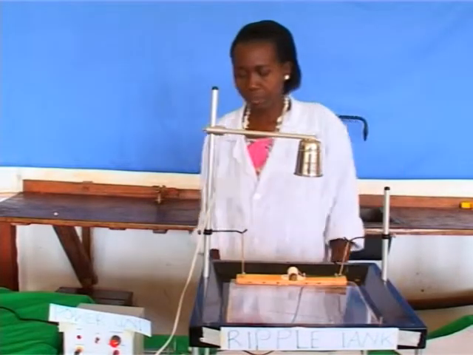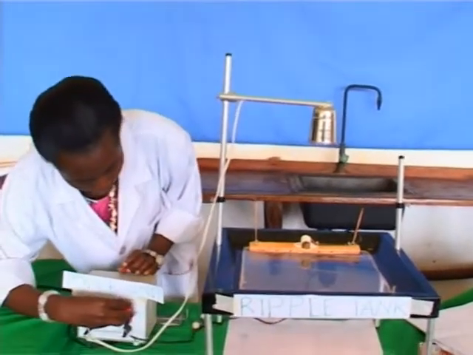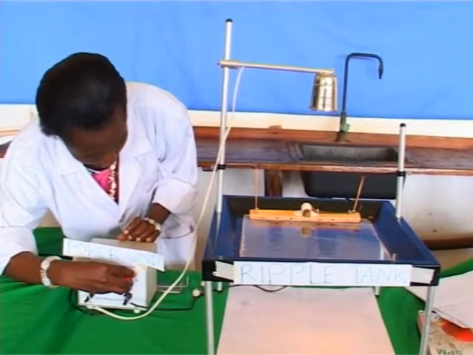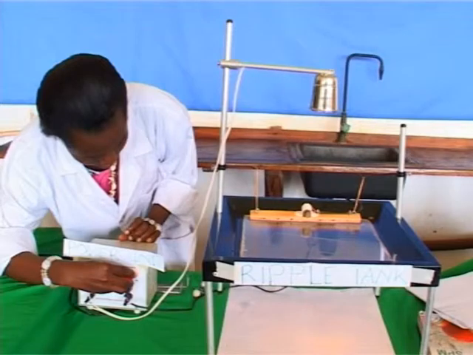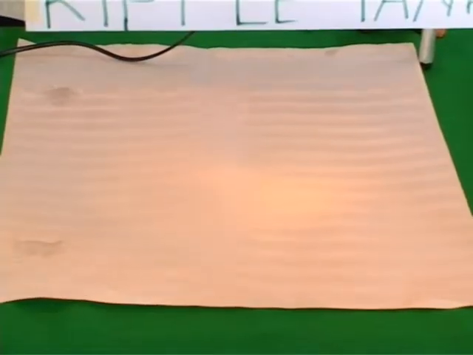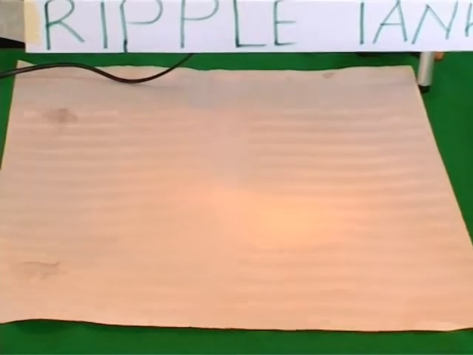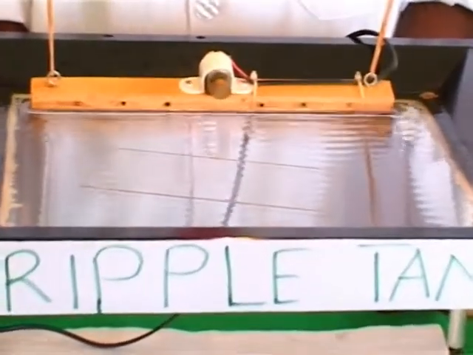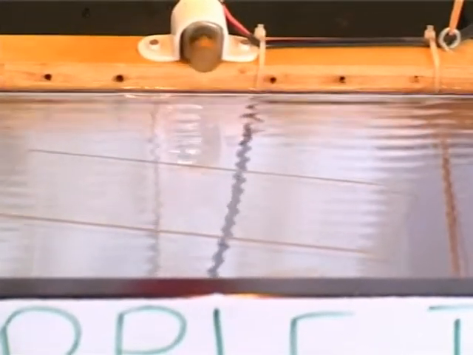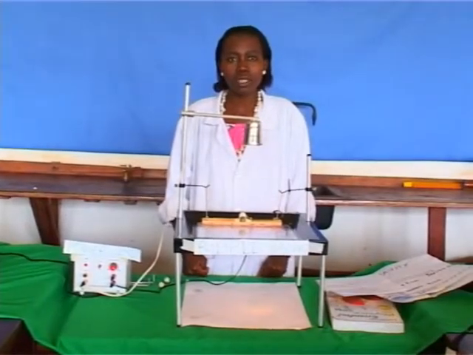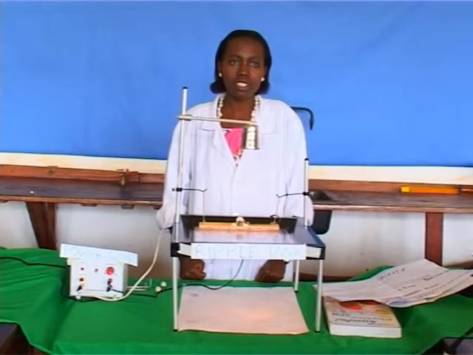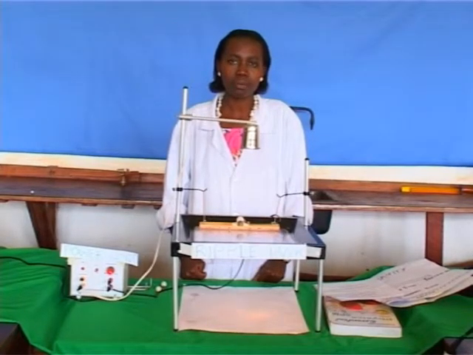Switch on the vibrator. As the waves pass the glass slab, they change in direction. Also, the wavelength changes, that is refraction of waves.